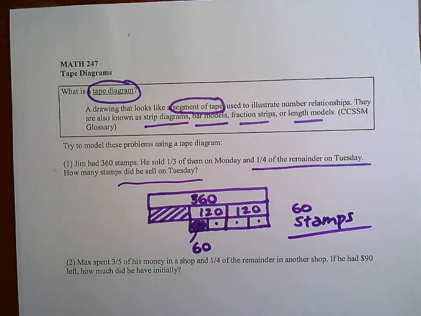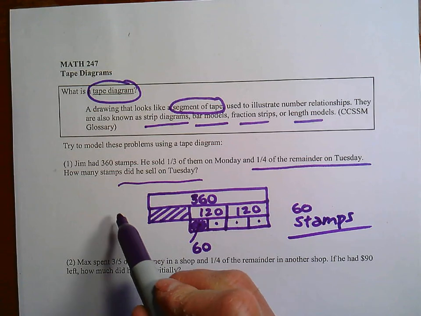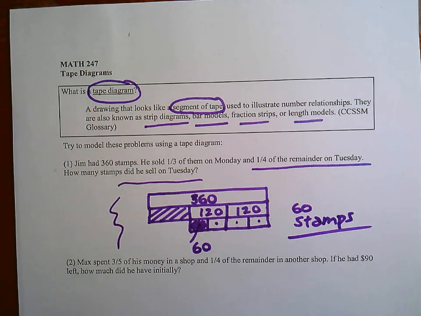I want to stop and pause for a second here just to notice how little work this really involves. We're just building that model. We're not using algebra. We're not writing down an equation. We're just using the number relationships in the problem to solve the problem. That's really how it works.